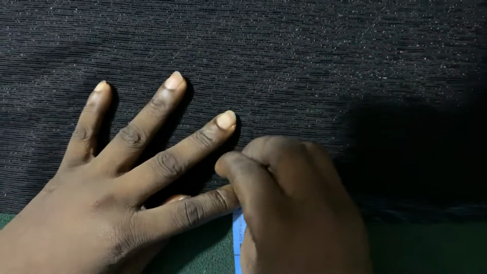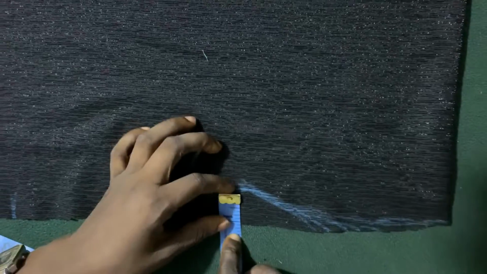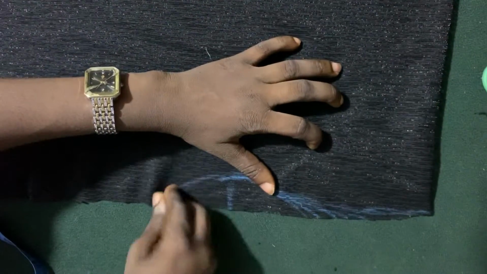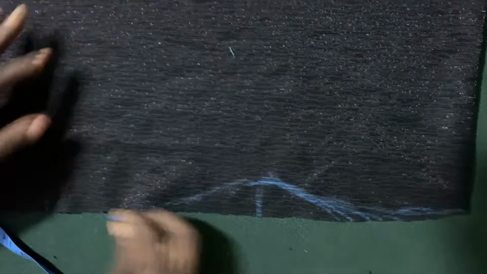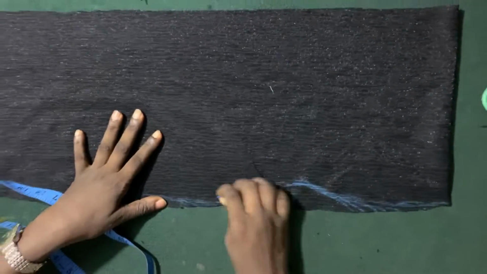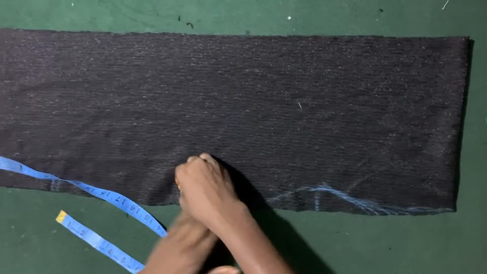So for the shaping, I use 1 inch for this down scalloping that I did. So I'm just going to come in, just as shown.